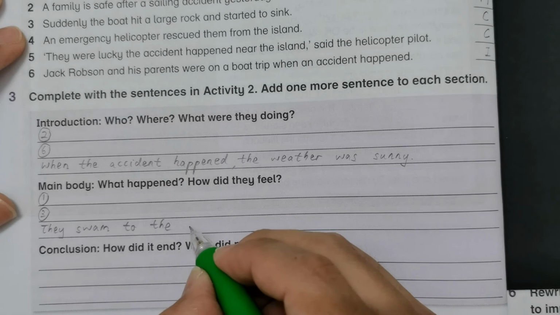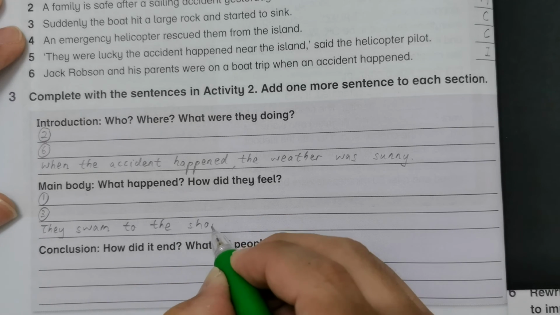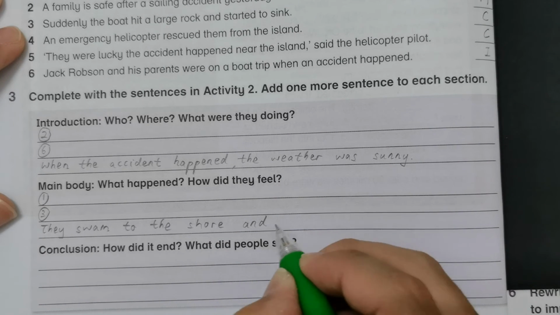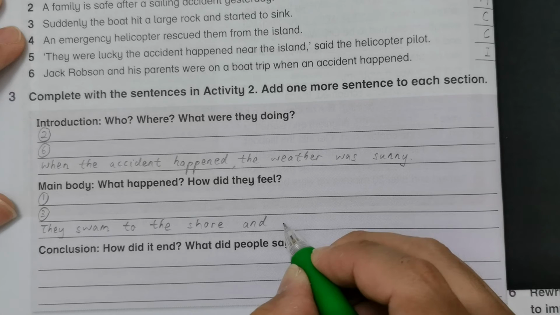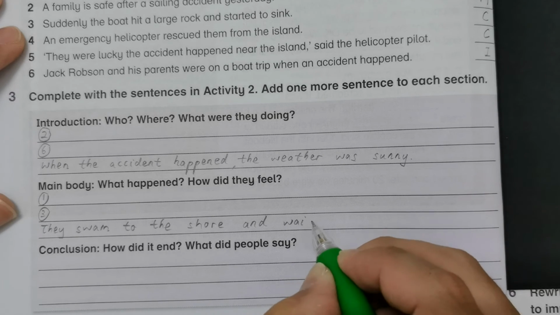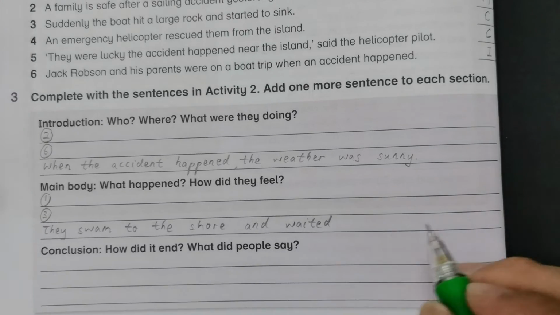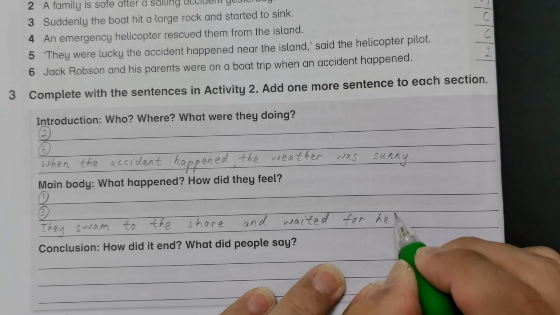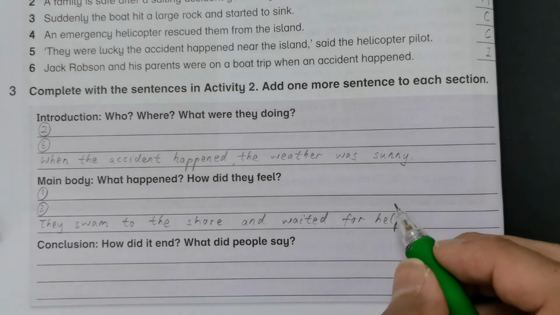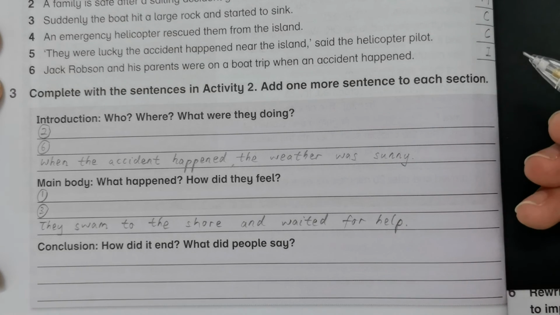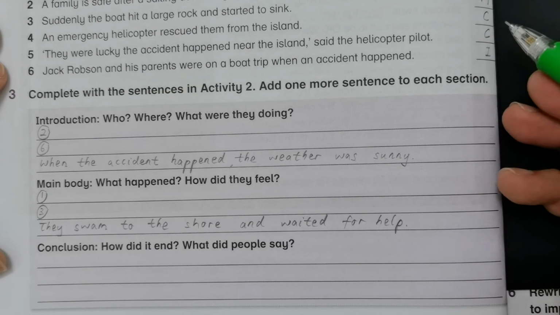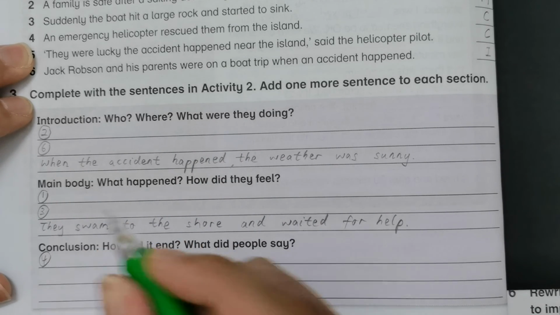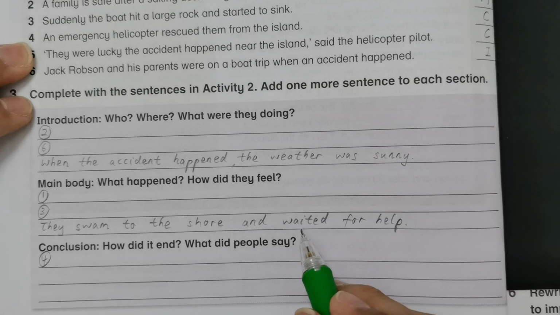So they swam to the shore and waited for help. Because later we will write this conclusion. Number 4, because they waited for help.